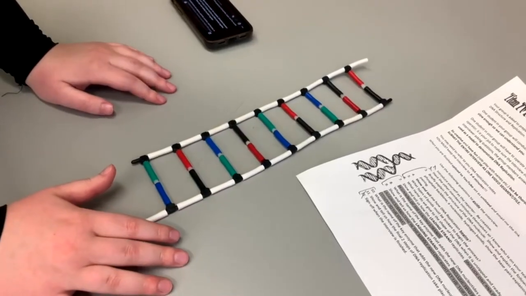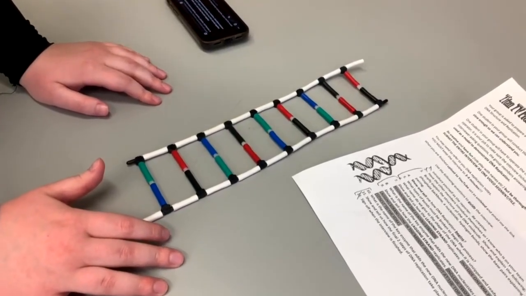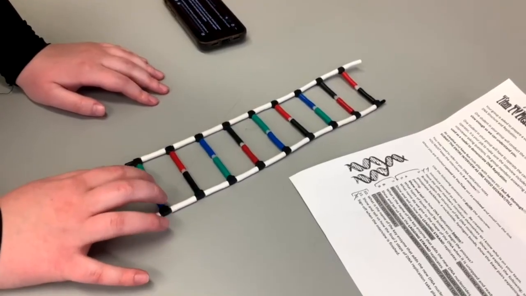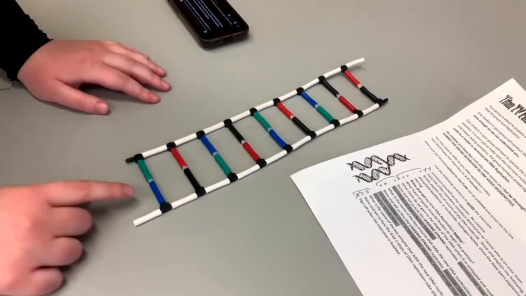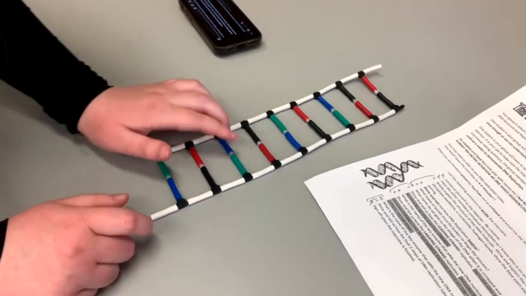Hydrogen bonds are weak, non-covalent attractions between the nucleotide pairs that hold the DNA strand together. Here you can see the clear rods that hold the pairs together. Can you show me and tell me how DNA replication begins?